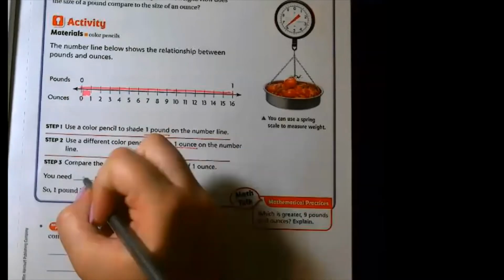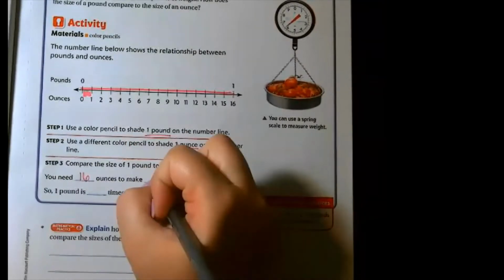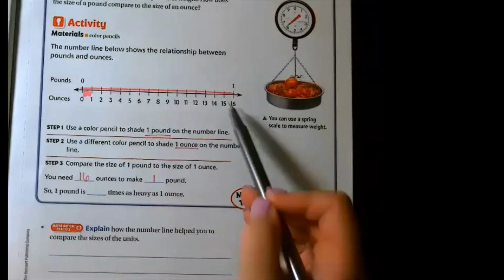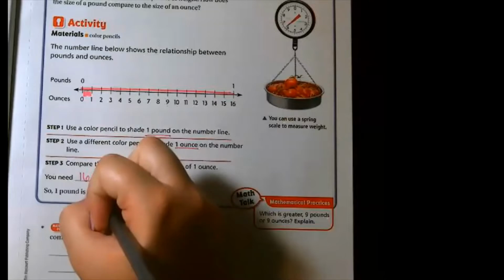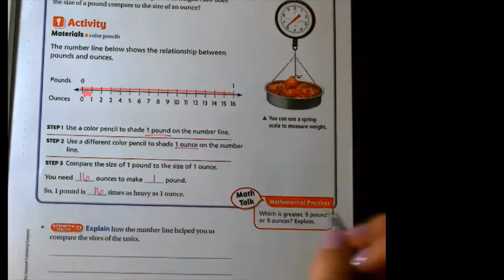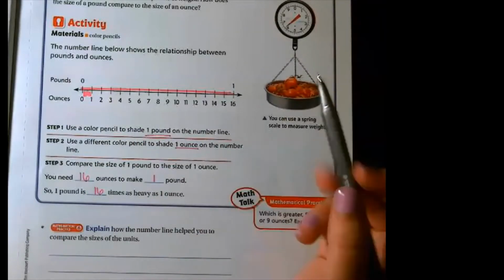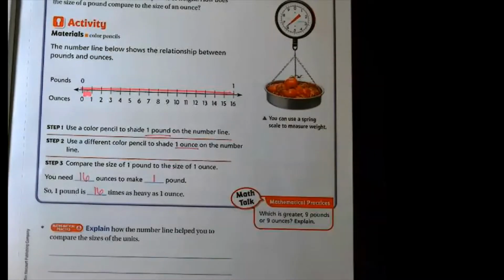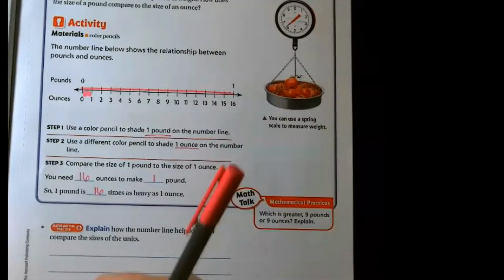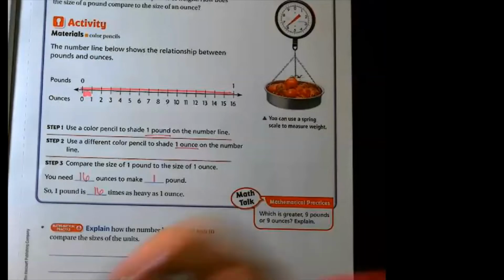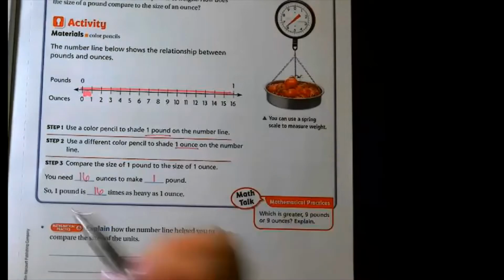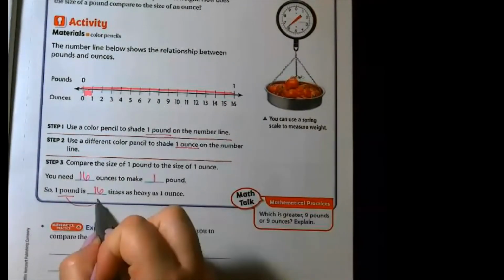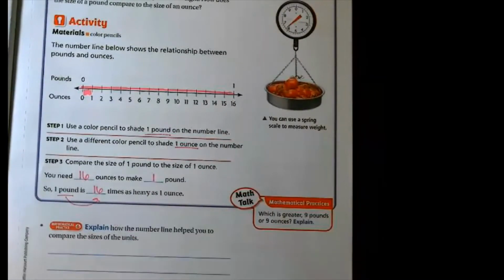Good. You need 16 ounces to make 1 pound. I need 16 little pieces to make one. So that means that 1 pound is 16 times as heavy as 1 ounce. So if we are going to be converting from pounds to ounces, which we will be doing later in the lesson, remember we're going to multiply our pounds by our 16 ounces to get however many ounces total there are.